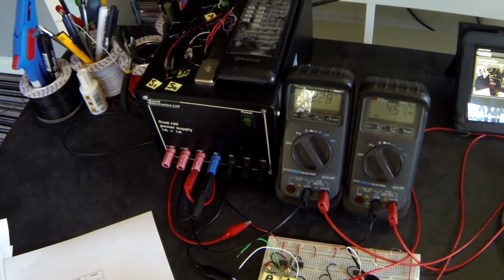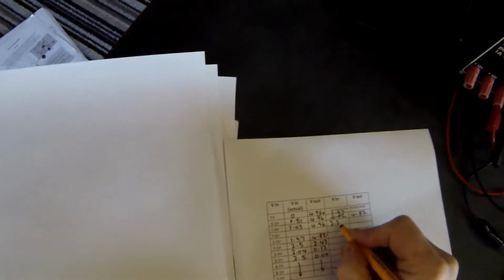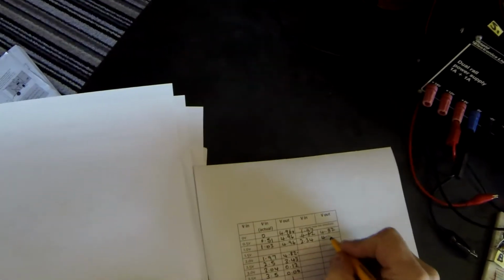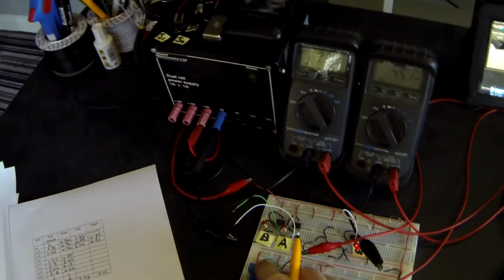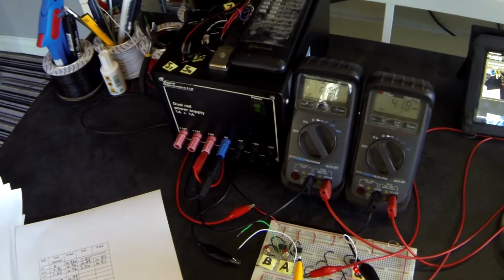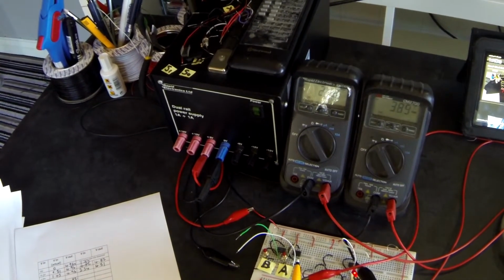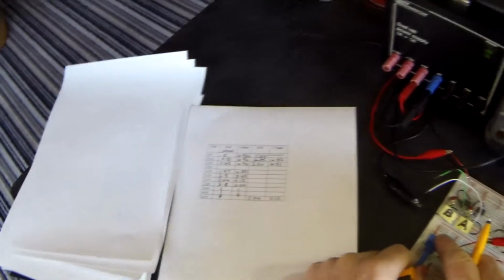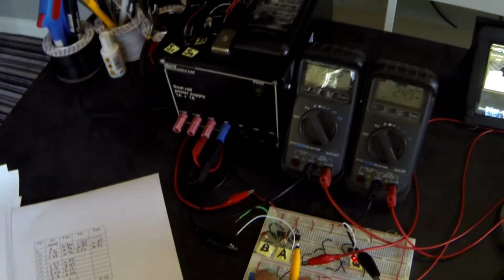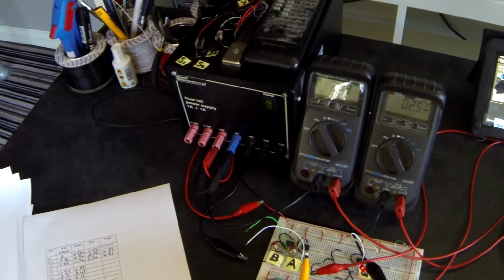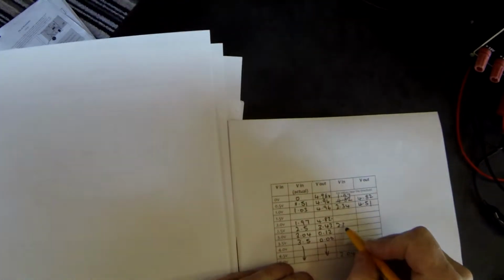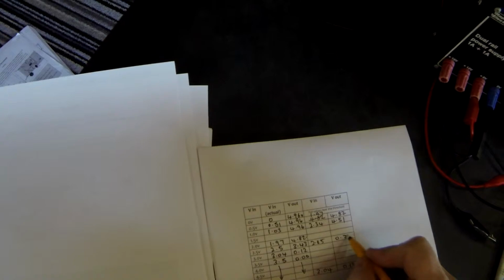Here we go. I'm going to go to, let's say, 2.34 is 4.51. Change a little bit more. 2.5 we've already done. Let's go to say 2.85. 2.85 is 0.22.